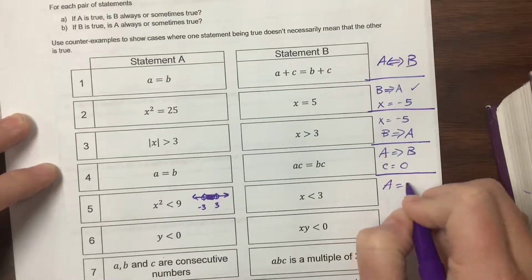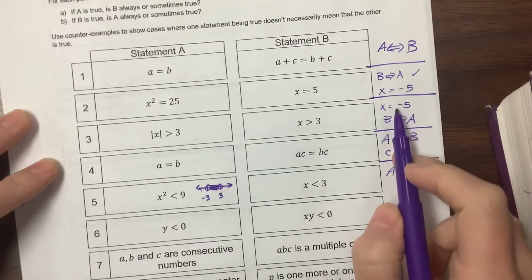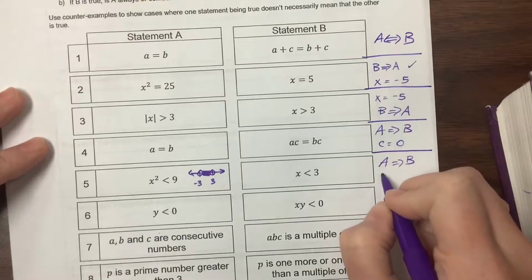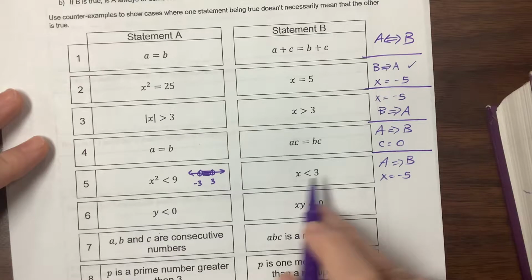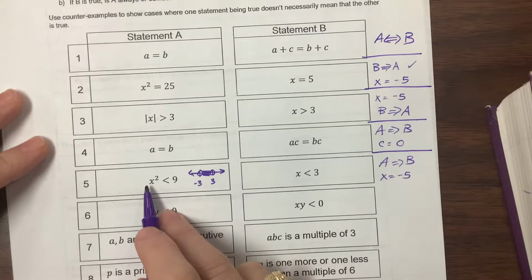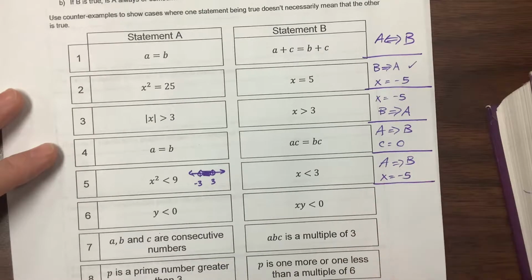So A implies B is fine, but the other way, if I use something like, I'm having fun with -5. If I were to say x is equal to -5, -5 is less than 3, but -5 squared becomes 25, which is not less than 9. So there's a counterexample.